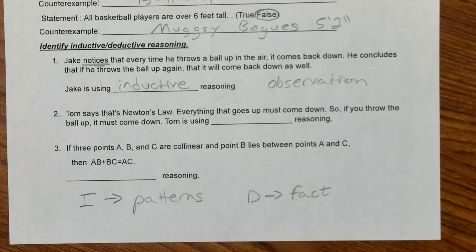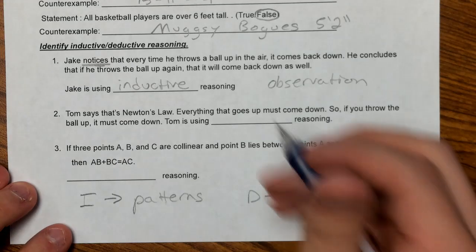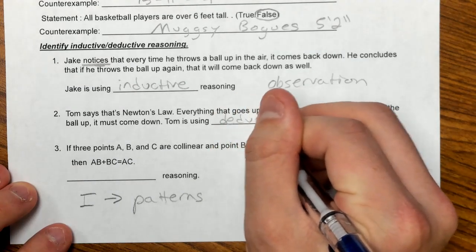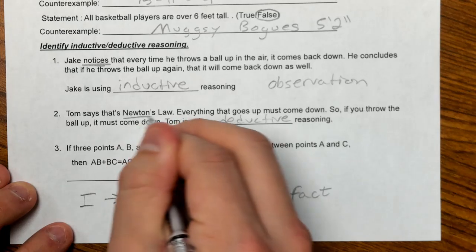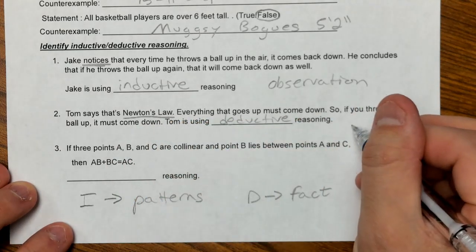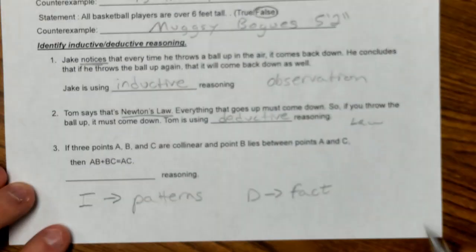In the second question, Tom says Newton's law, everything that goes up must come down, so if you throw a ball, it must come down. We can say that he is using deductive reasoning because he stated Newton's law, which is a fact, and so we have a law, which is a fact.